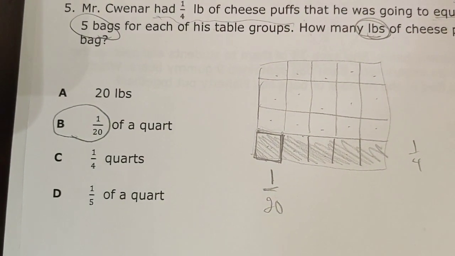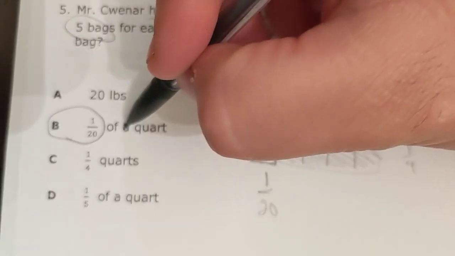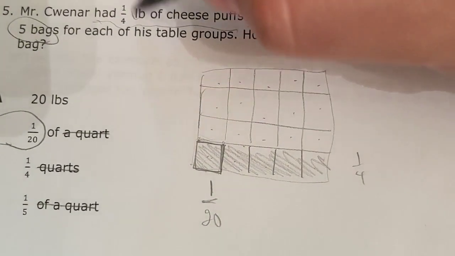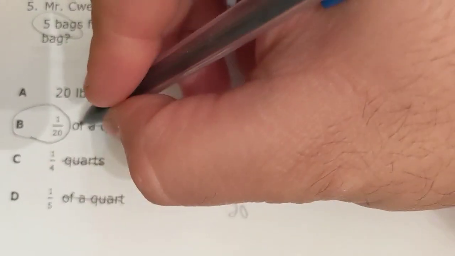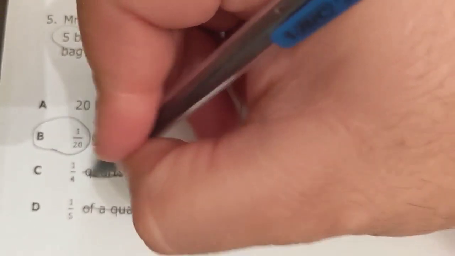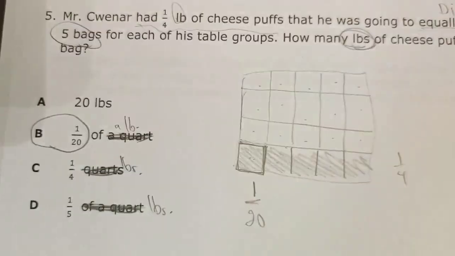And here's another mistake. It says quart right here, in quarts, and the question is talking about pounds. So this should be 1/20th of a pound, and 1/4 pounds, and 1/5 pounds. So make those changes so that the answers make sense.